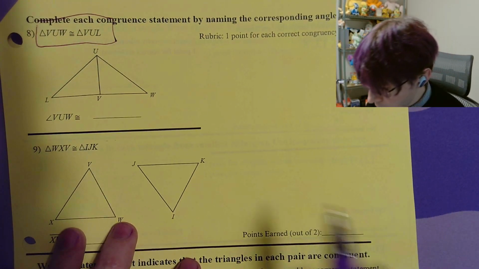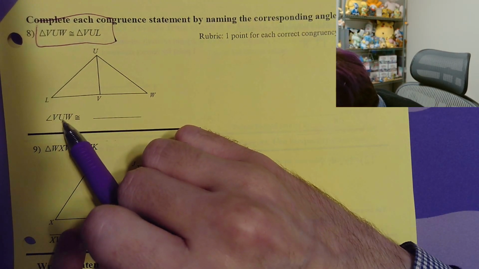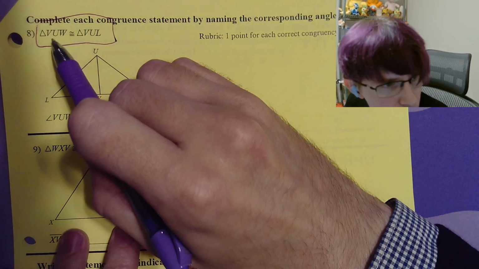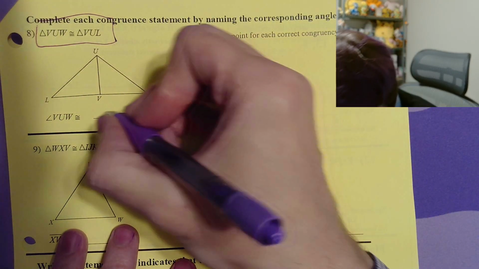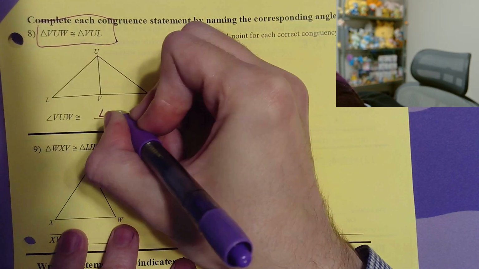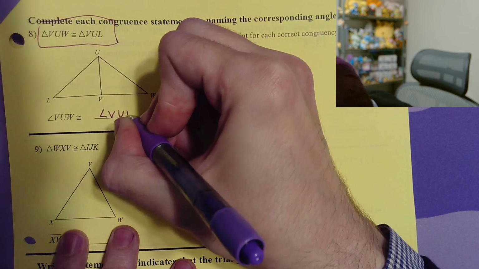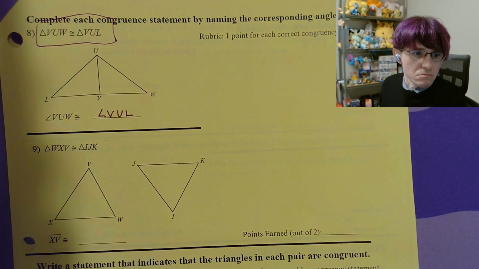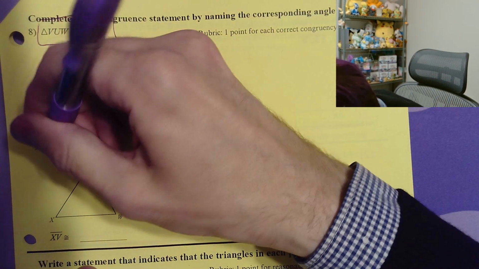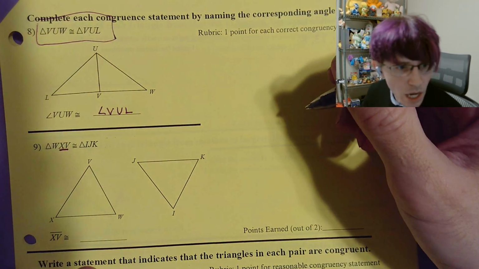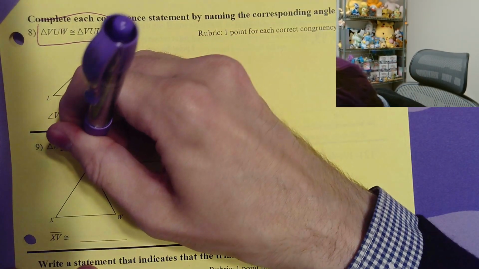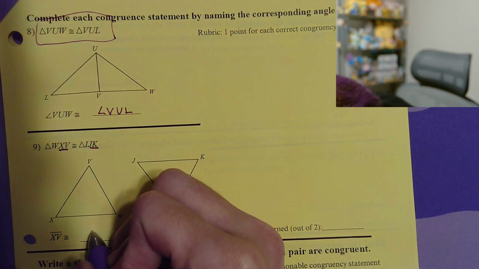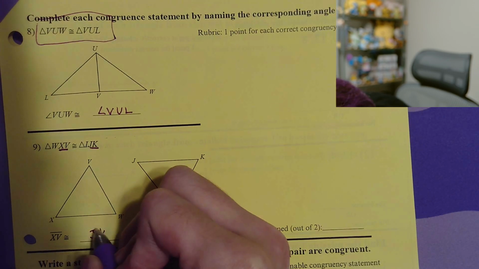But it says right here, angle VUW. We want the same exact order. VUW. Oh, it's already there. Angle VUW. We're literally just copying. It's that easy. Over here, we have XV. It's in the second and third spot. That means it's equal to JK, the second and third spot. It is so easy.